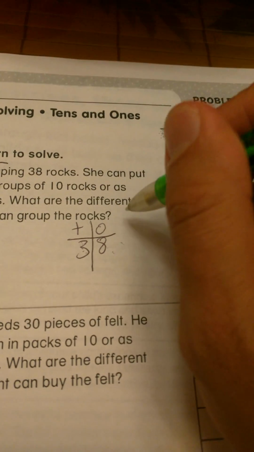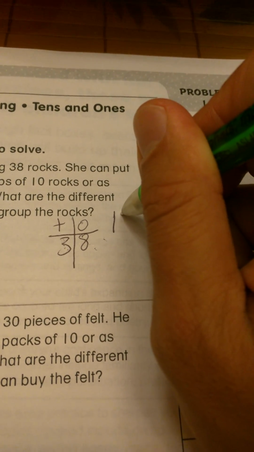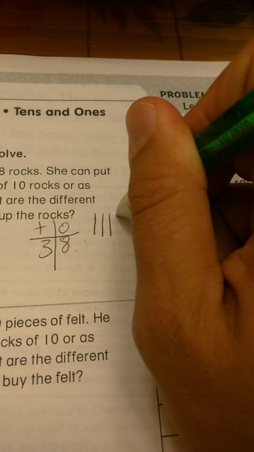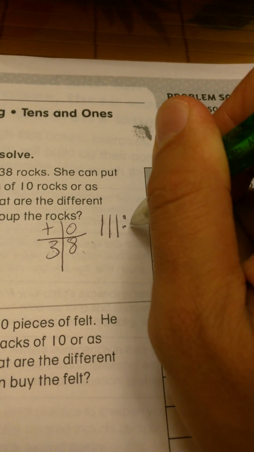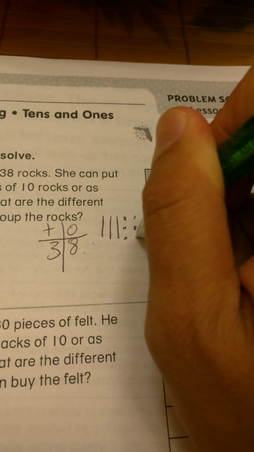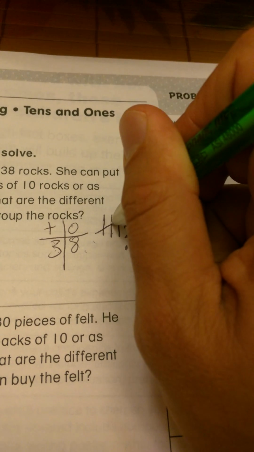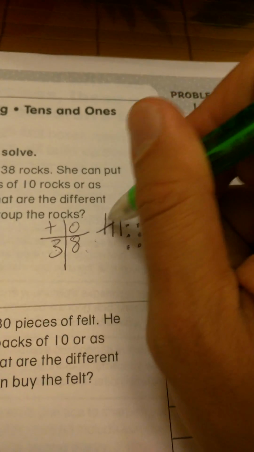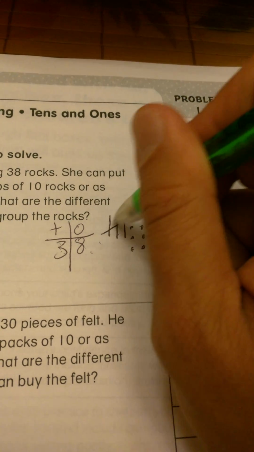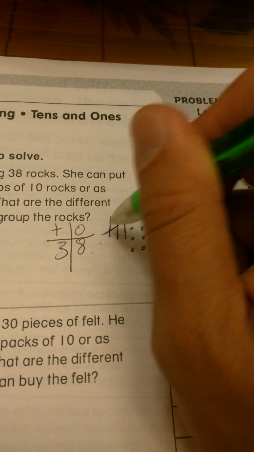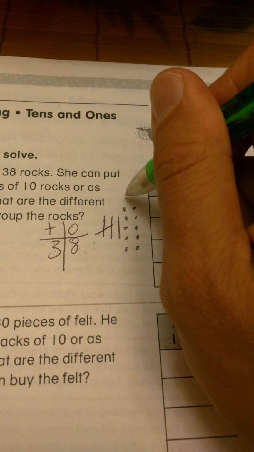So I could show you that right here. 10, 20, 30, 31, 32, 33, 34, 35, 36, 37, 38. So if I take one of these and cross it out, I'm just breaking it up. The number hasn't changed, there's still 38 rocks, I'm just changing how I group this. So I took away one of the 10s, now I have 2 10s, 10, 20. And then I'm just breaking that up, so I'm making 10 more.